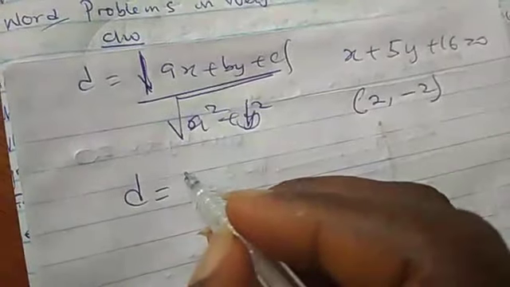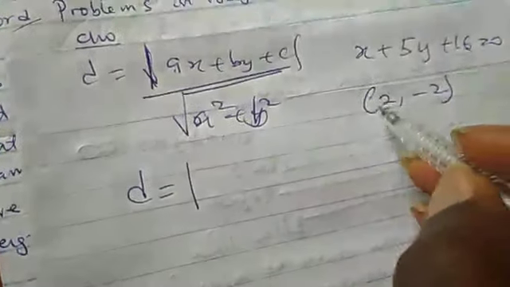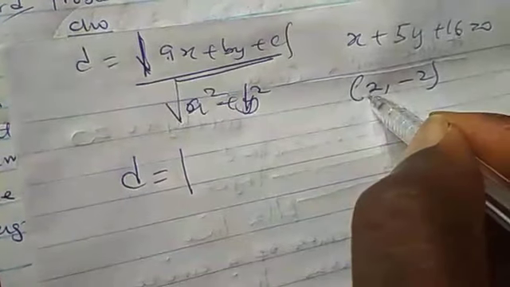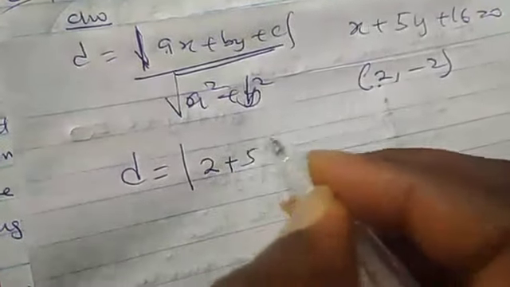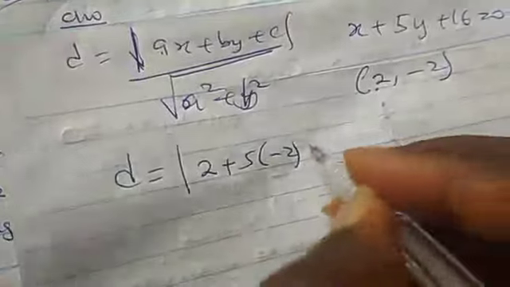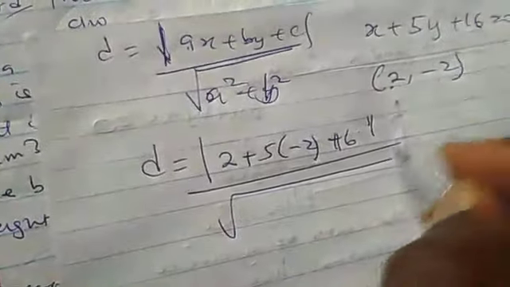Therefore, the distance will now become, we just write this out again. We now substitute x to be 2, y to be minus 2. This will be 2 plus 5 into minus 2 plus 16 over the square root of a squared.